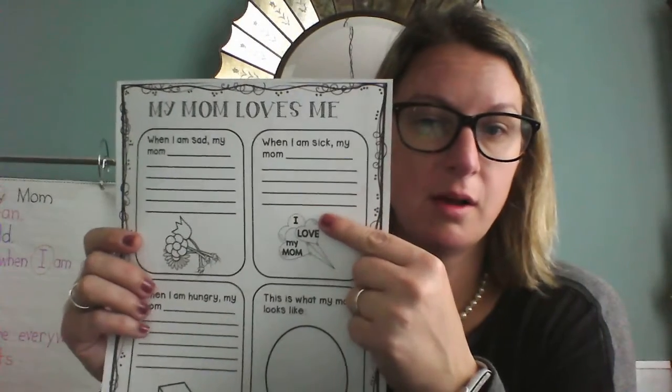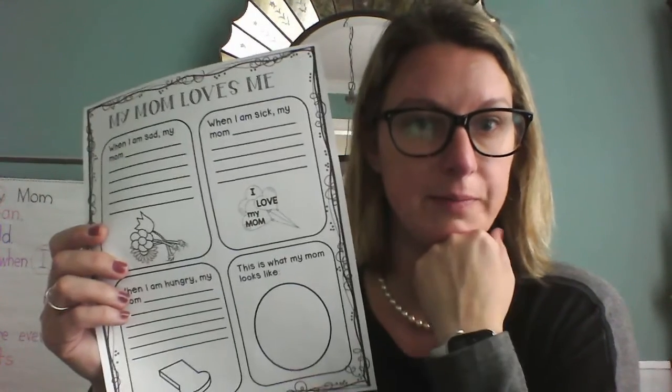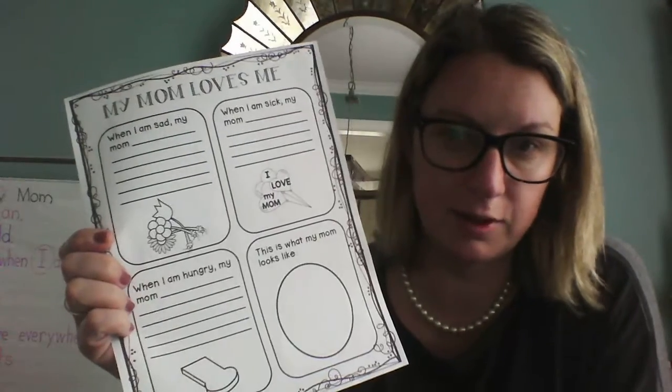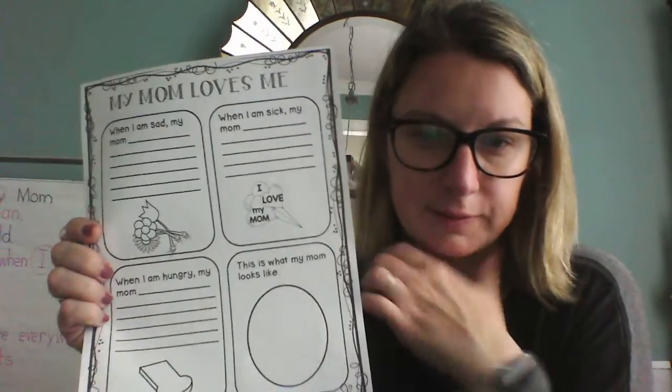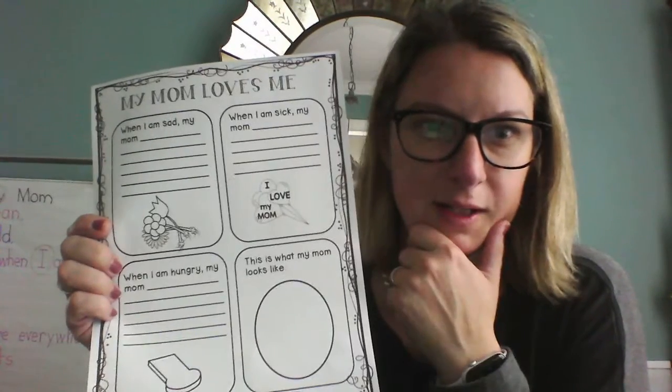Over here it says, when I am sick, my mom. My mom used to make me plain toast when I was sick. And tea, actually. Right? What does your mom do? When I am hungry, my mom. What does your mom do? And this one says, this is what my mom looks like. You could draw a picture of your mom in here.